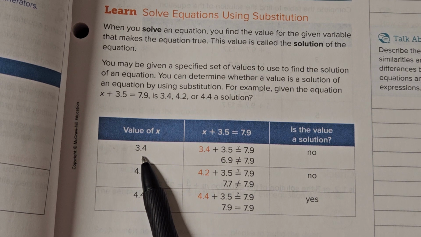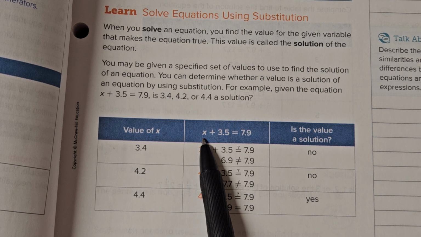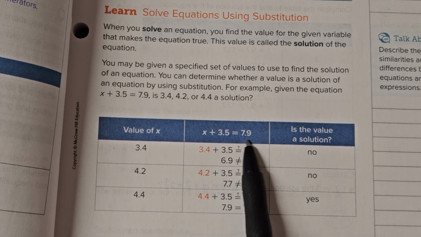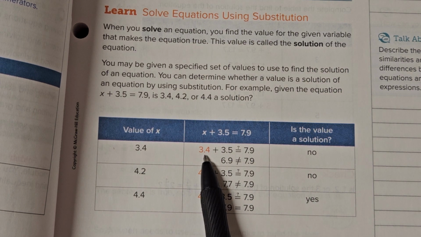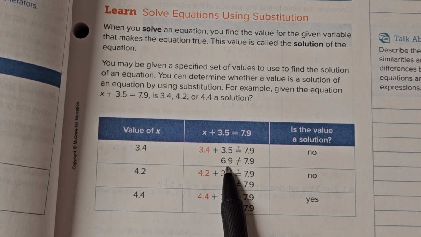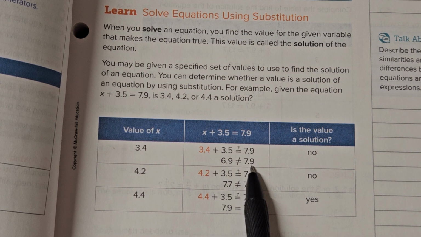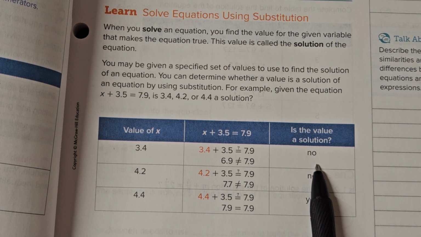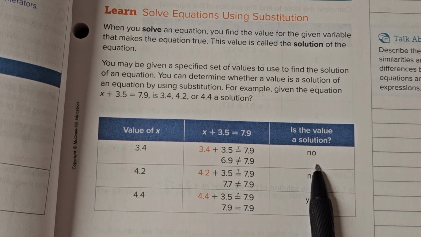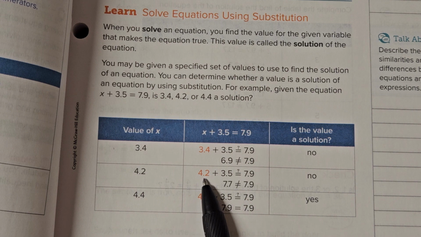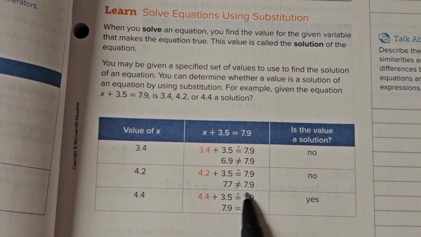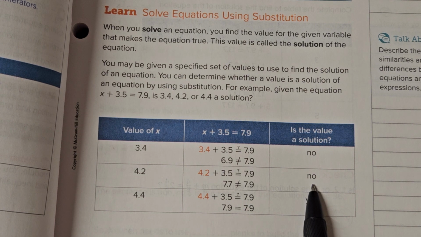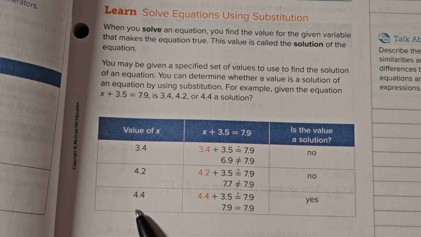So if they say x is worth 3.4, and our equation is x plus 3.5 should equal 7.9, we'll substitute the 3.4 in, and then try it. So 3.4 plus 3.5 was 6.9, which does not equal the 7.9 we need it to equal. So no, 3.4 is not a solution. And the same with the 4.2, substitute it in for the x, do the work. Does it equal 7.9? No. Then 4.2 is also not a solution.